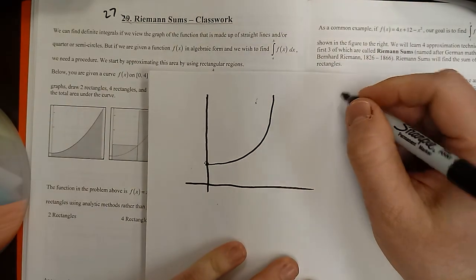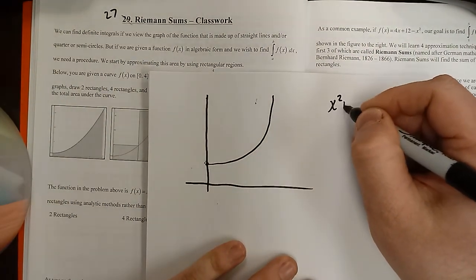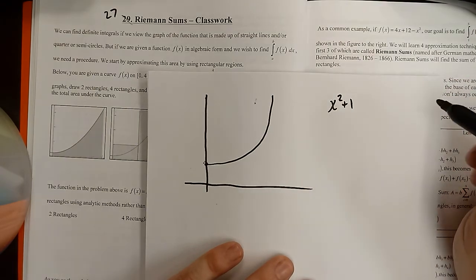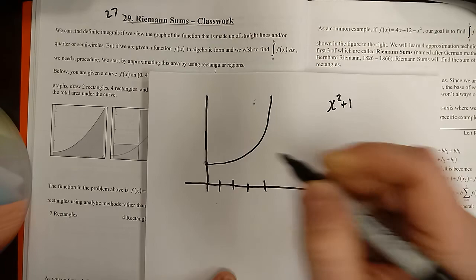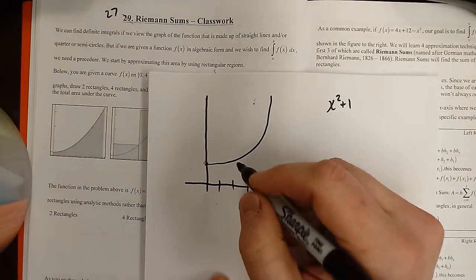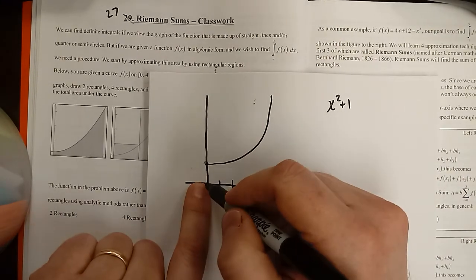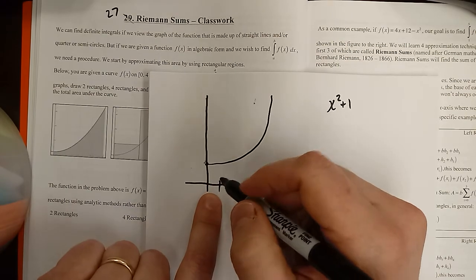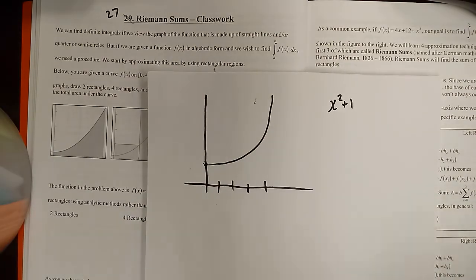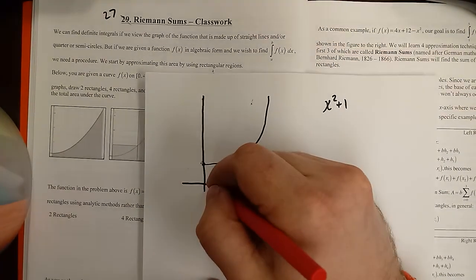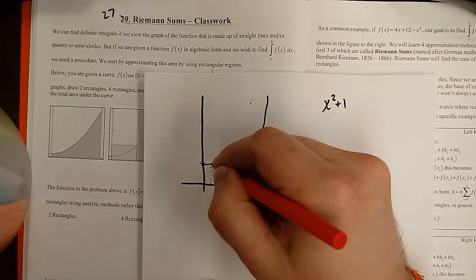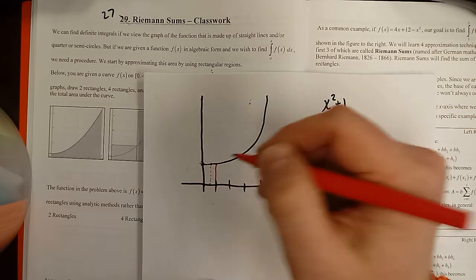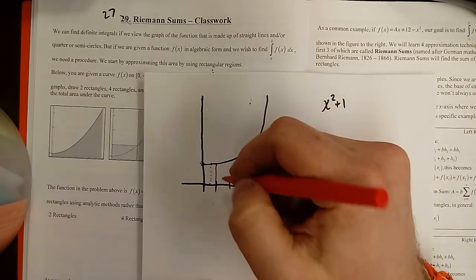So we're going to take our x squared plus 1 again. And this time, instead of going with 1, 2, 3, and 4, and going up from the left side or the right side, I'm actually going to go dead set in the middle between 0 and 1, and I'm actually going to find the y value at 0.5. And when I do that and go left to right, you might notice that looks pretty good.